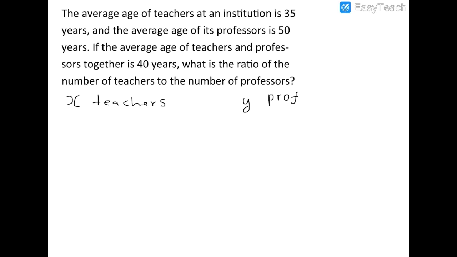Okay, so the sum of the ages of teachers should be the average age of teachers multiplied by how many teachers there are. And the sum of the ages of professors will be equal to the average age of professors multiplied by how many professors there are.